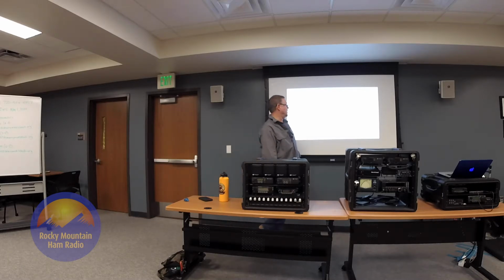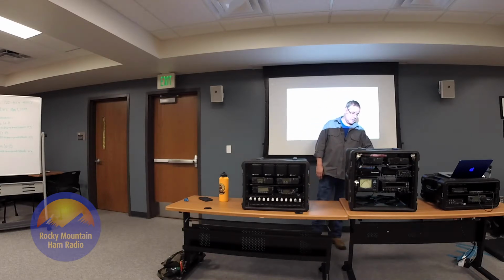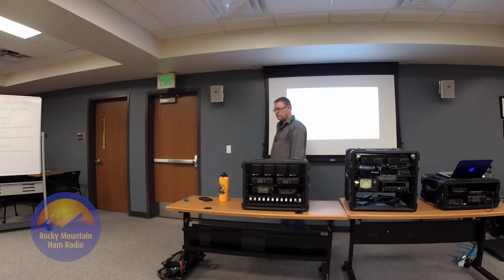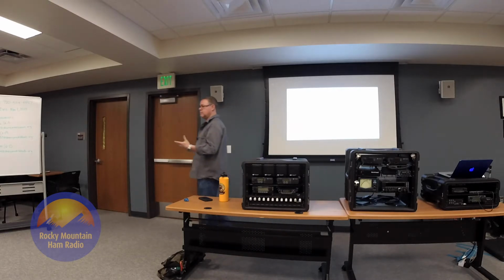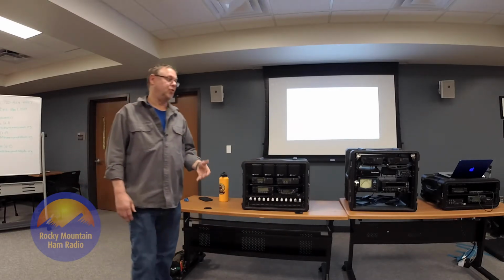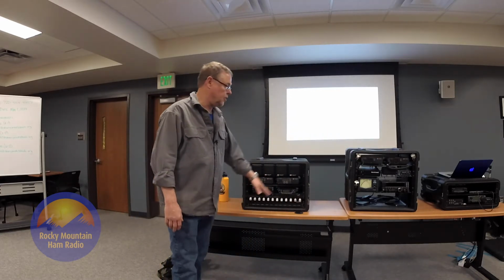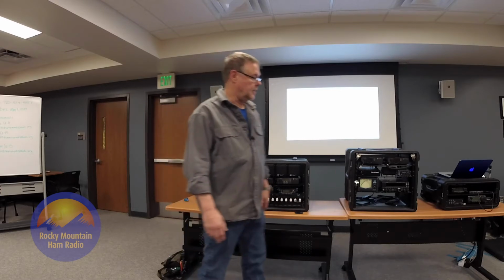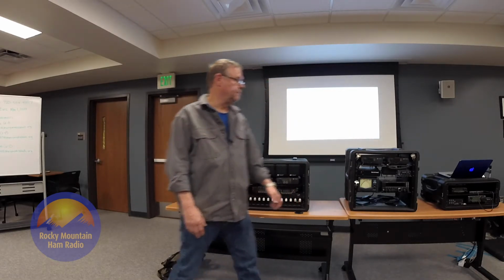Okay, other items I guess we're going to think about that we haven't really touched on is your interconnections for all your data. How are you going to program the radios when they're inside this box if they're not front panel programmable? These are front panel programmable, so are all of these. That one is not, and this one is not.